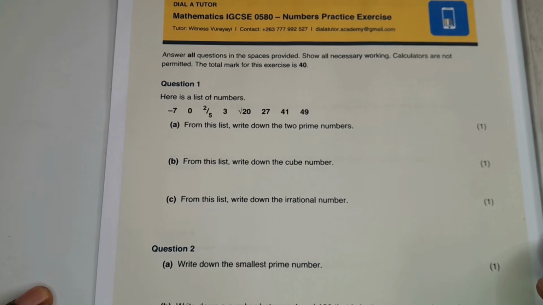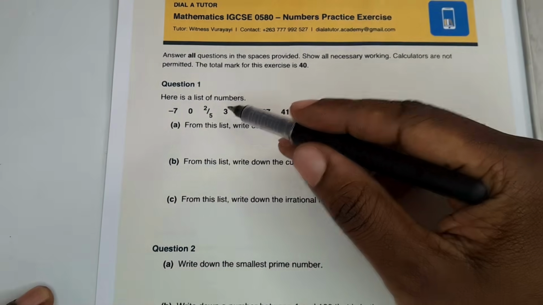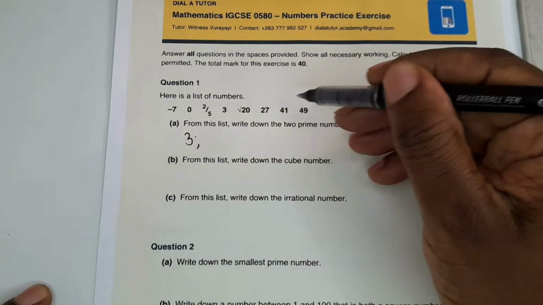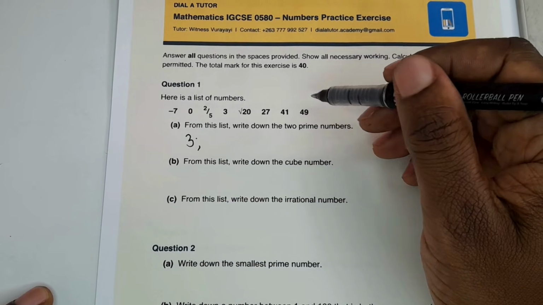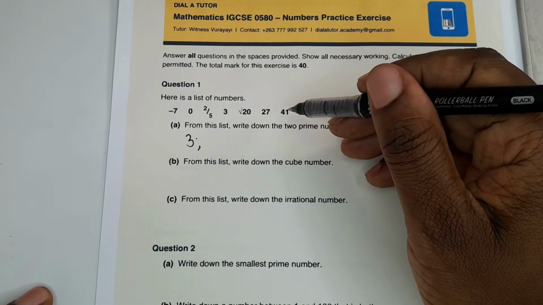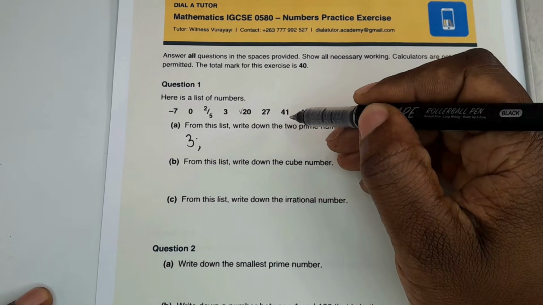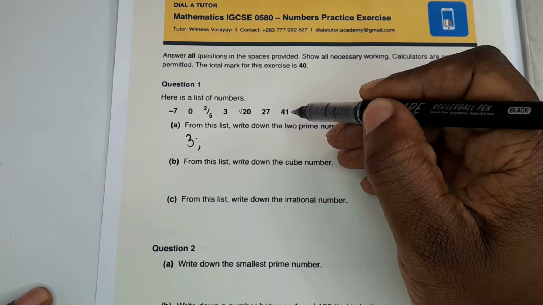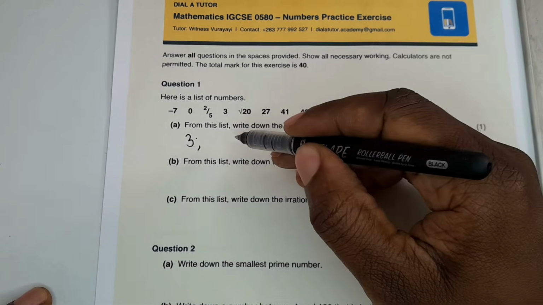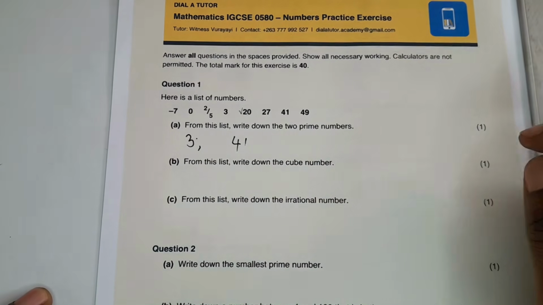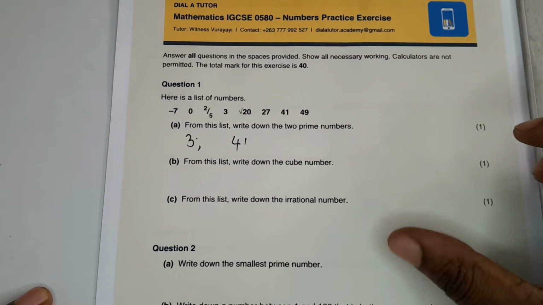And we do know that a prime number is a number that only has two factors, that is 1 and itself. So clearly we can see that 3 is a prime number because it only has 1 and itself. The next prime number that we get to see here is 41. If you look into your times tables, you will realize that 41 is not a multiple of any particular number besides 1 and 41 itself. So hence we've got 41 there. So the prime numbers that we have are 3 and 41.